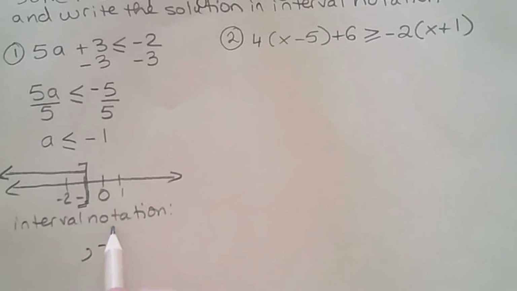Since -1 is included, we're going to have a bracket to the right of it. And anything smaller than -1 is the solution. So it's going to be all the way to, you can think about this as -infinity here. So this is the solution for my first problem.